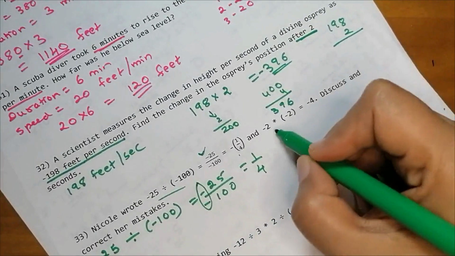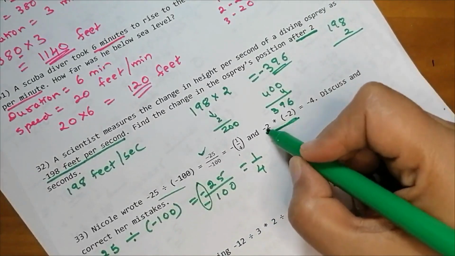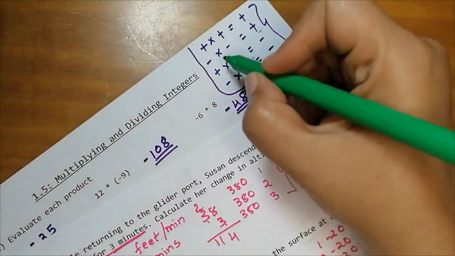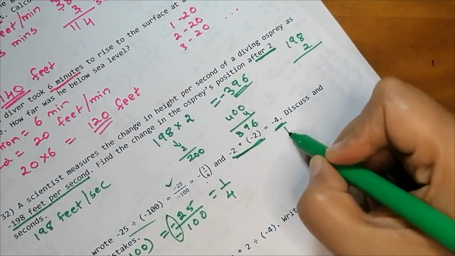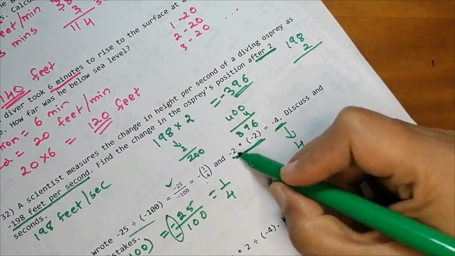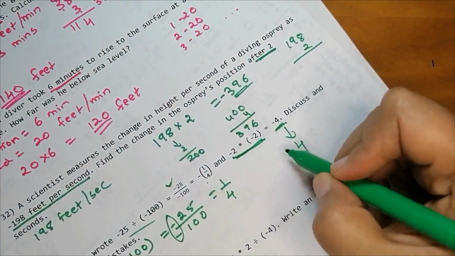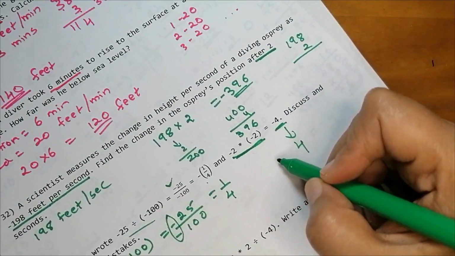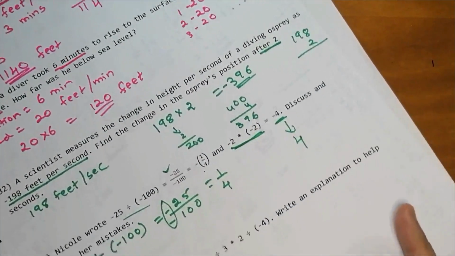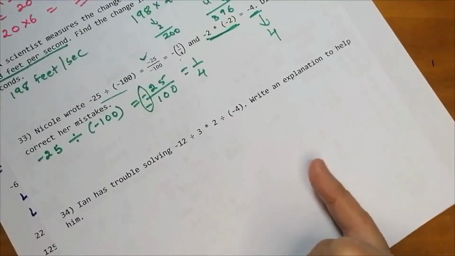The second one, 2 times minus. Again, minus times minus gives us plus, right? So the answer is minus 4, it should be 4 instead, right? Minus times minus. Okay, so that's a simple one to solve. You can help her because you are smart now.